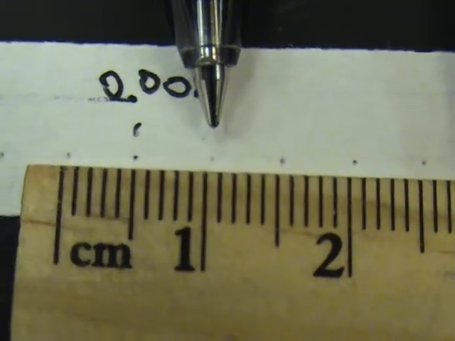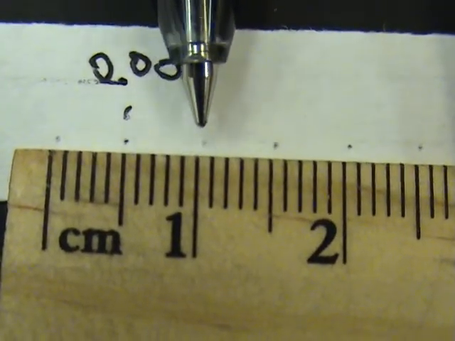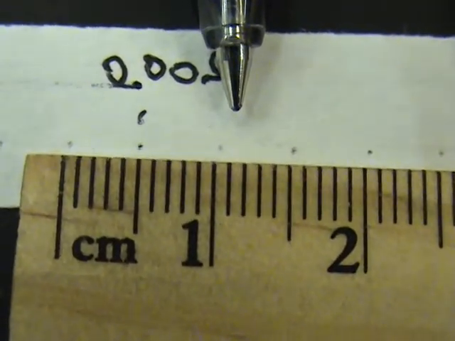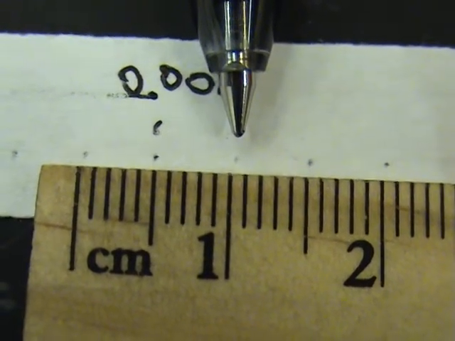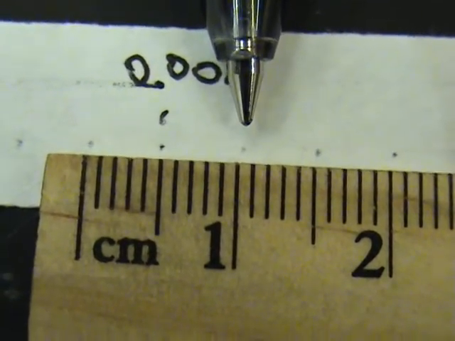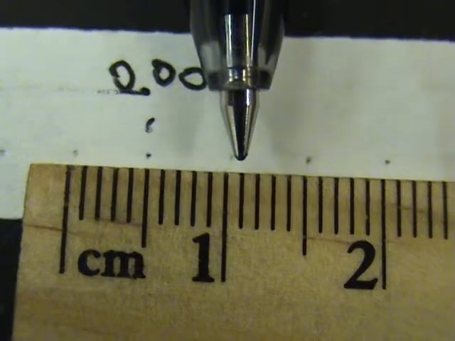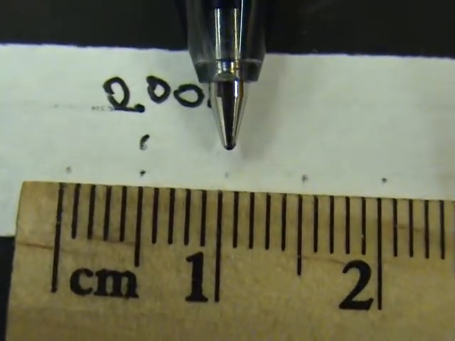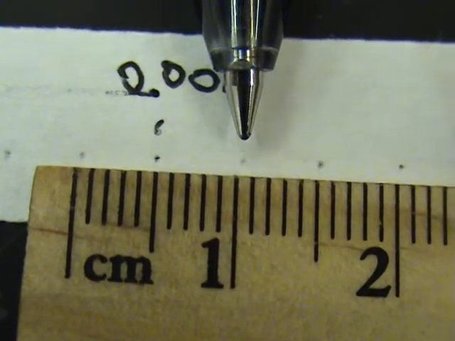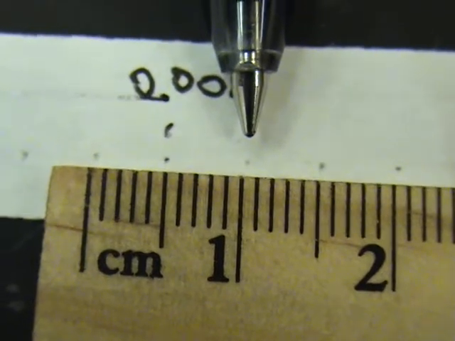When I look at this, it looks like it's between the marker that says 1 and the first line after the 1. So I would say it's pretty close to being right in the middle. And I would say that that is going to be 1.0, because I haven't gotten to the first mark here, 1.05. I'm going to say it's right in the middle of that guy, so 1.05.